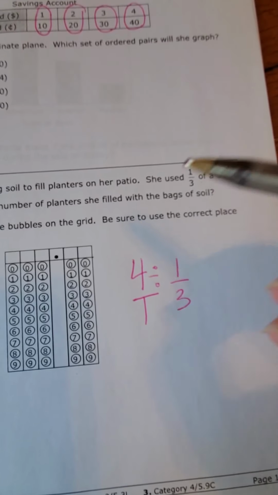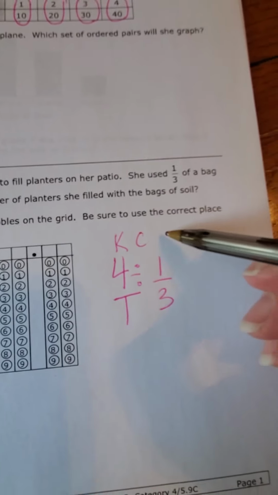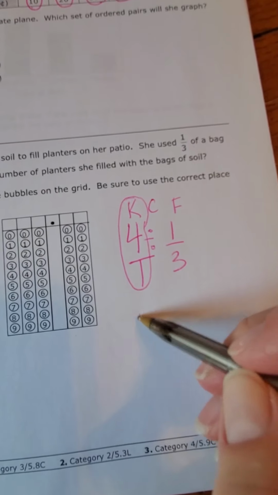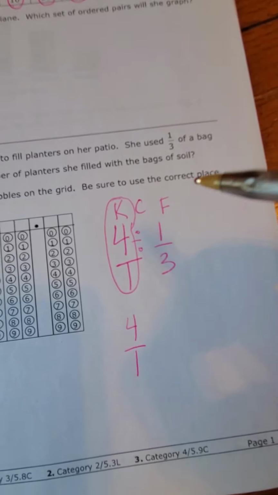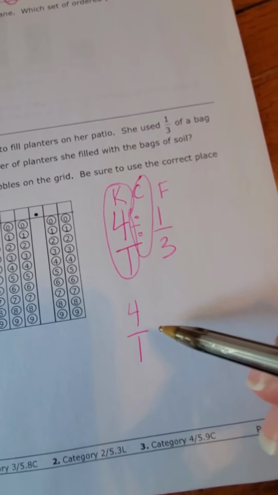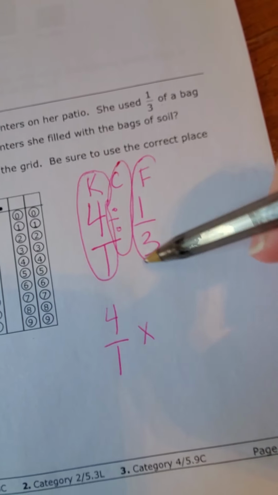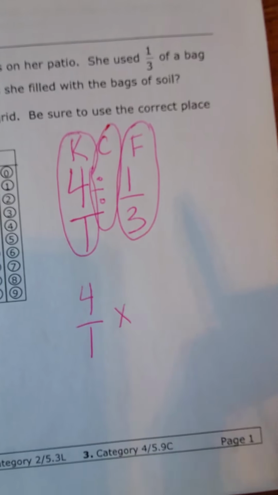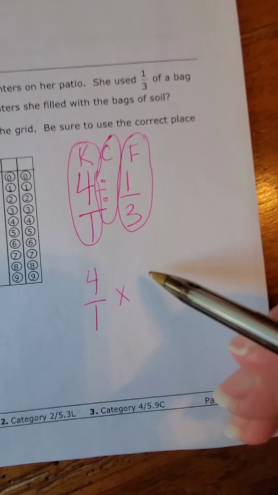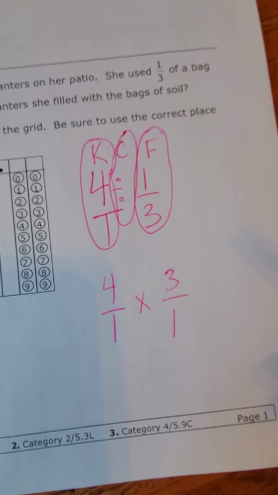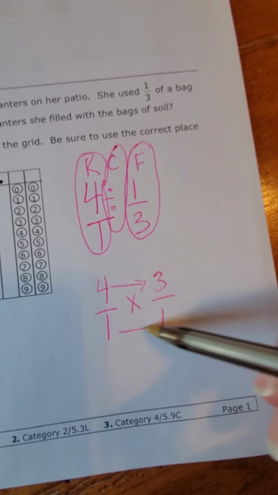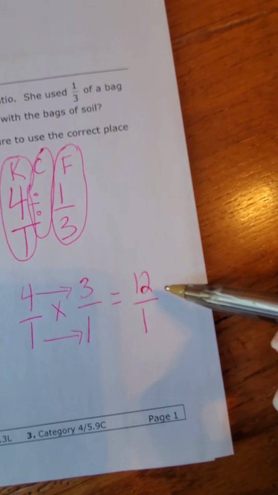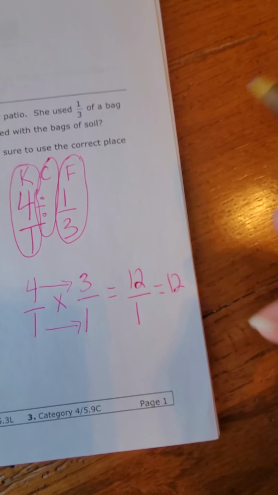Now remember, when you are dividing with fractions, we're going to keep, change, and flip. That means we're going to keep this fraction exactly the same, 4 over 1. We're going to change this division to multiplication, and we're going to flip this fraction over. So the numerator becomes the denominator, and the denominator becomes the numerator, and it's going to be 3 over 1. When we multiply fractions, we're going to go straight across. 4 times 3 would be 12 over 1, which we know is going to be equal to 12.